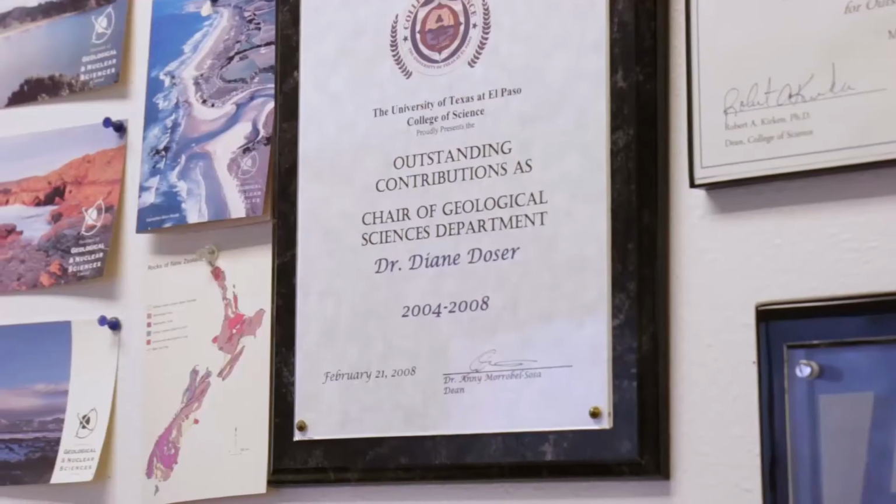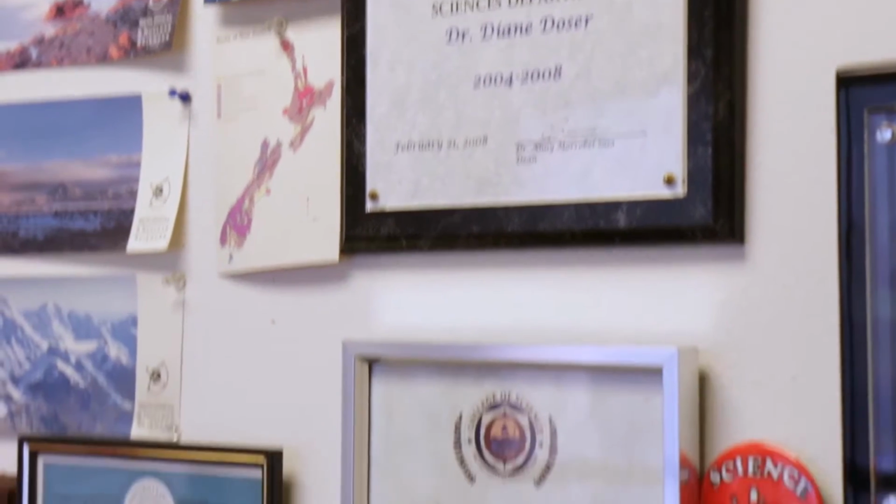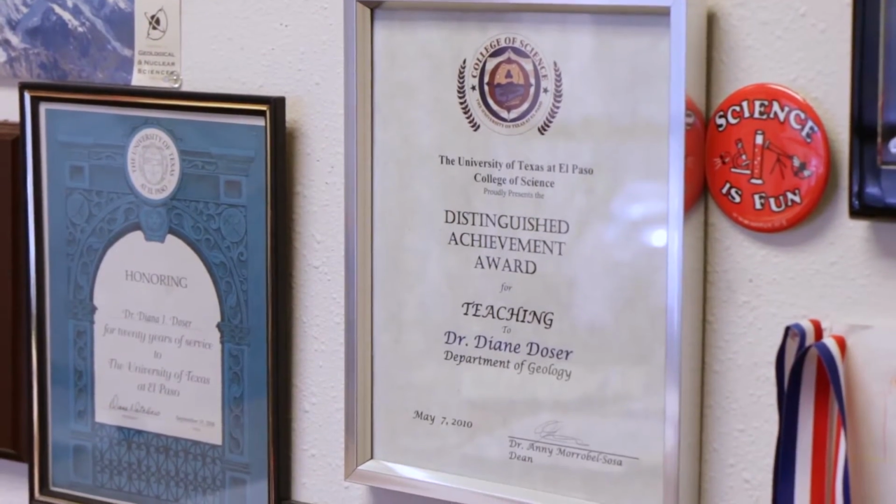My name is Diane Douglas. I'm a professor in the Department of Geological Sciences, and my specialty is geophysics. I'll be teaching a course that involves looking at the soils around El Paso, and we'll be making measurements of their geophysical properties as well as their geological properties.